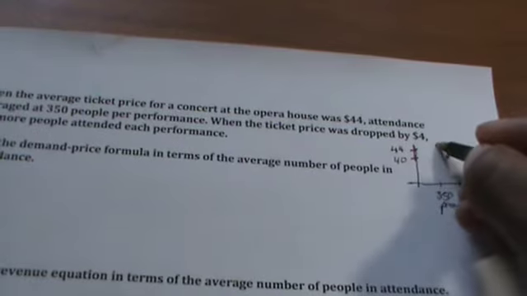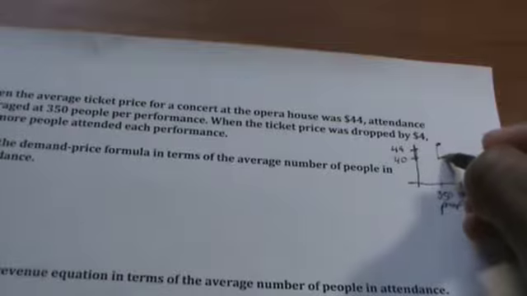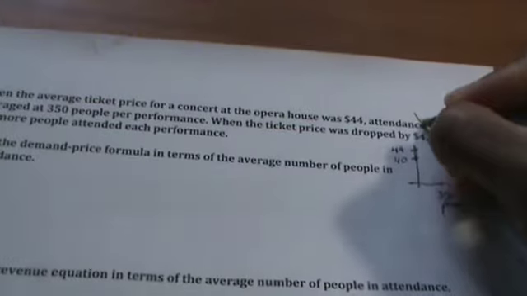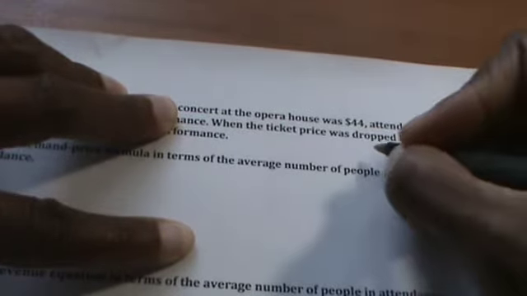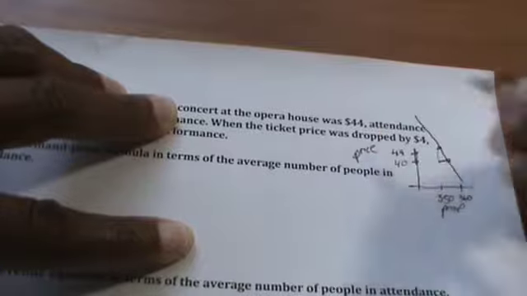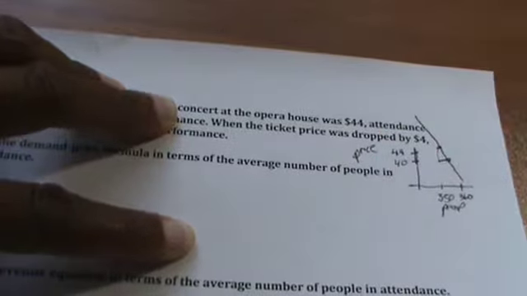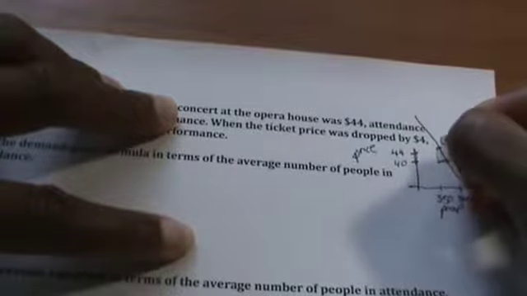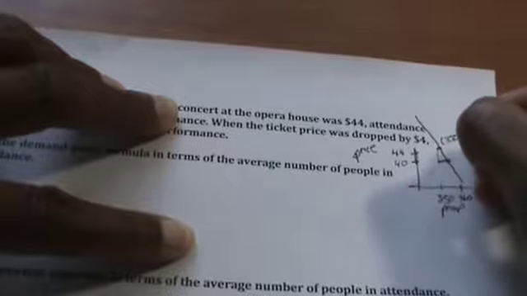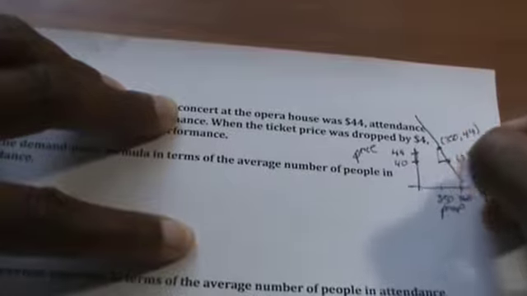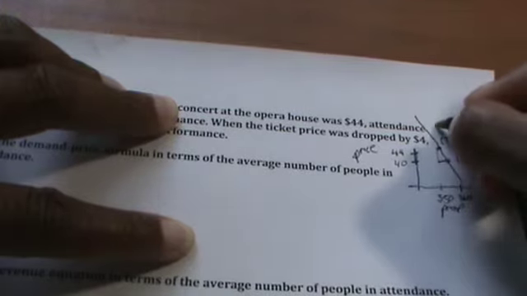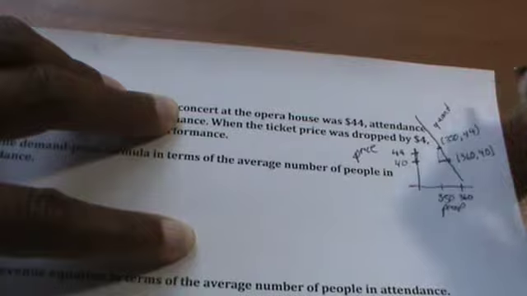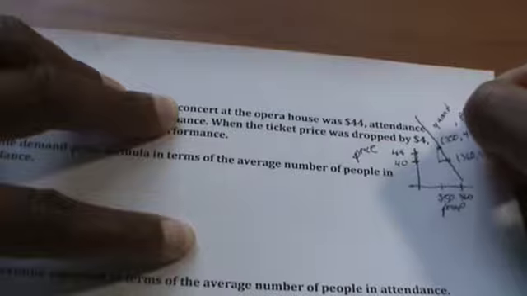So that looks linear to me. Drop the price, increase the number of people in attendance. So if you were to connect those dots, okay, let me be careful because over here I want to label this as price. If you connect the dots, then you should be able to find the equation of the line through those 2 points. All right, so what are your points? On the one hand, you have 350 people and 44, and you have 360 people at $40. Notice that I'm careful because I want to put quantity in the X and price in the Y.